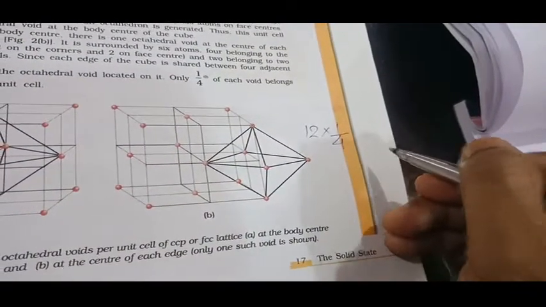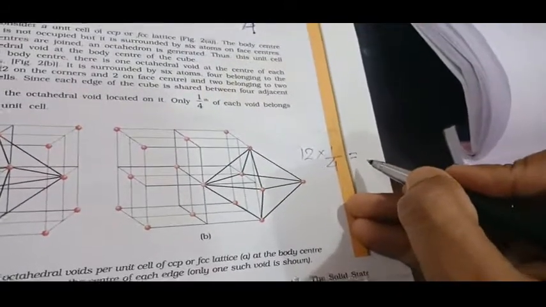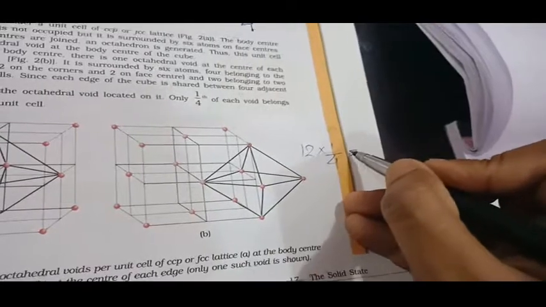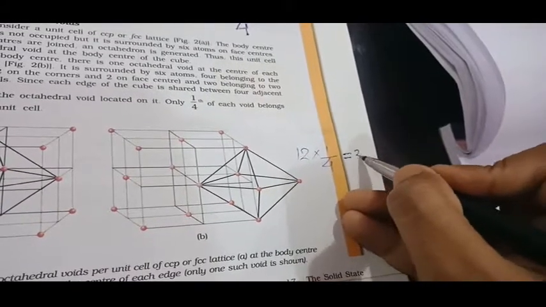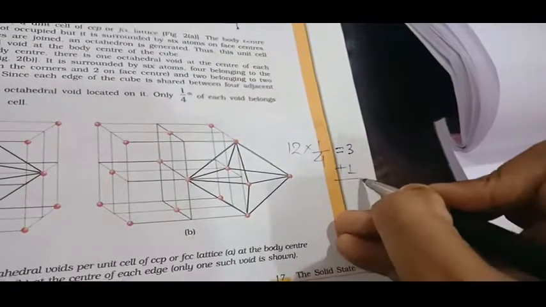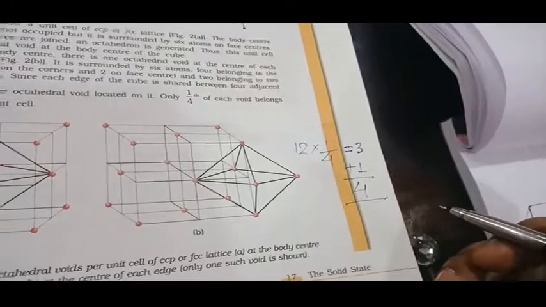4 cubes are sharing all the edges. So when you are solving it, how many voids can be occupied in the case of one cube? It is 3 from the edges and 1 from the center. Total number of voids is 4.